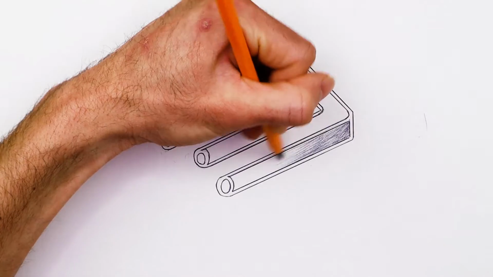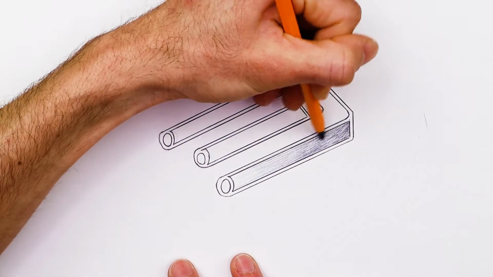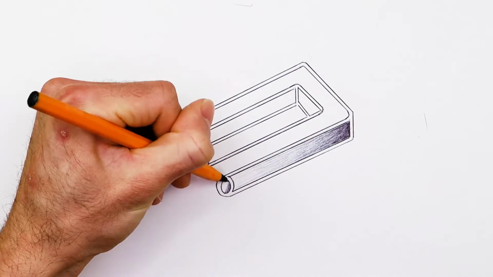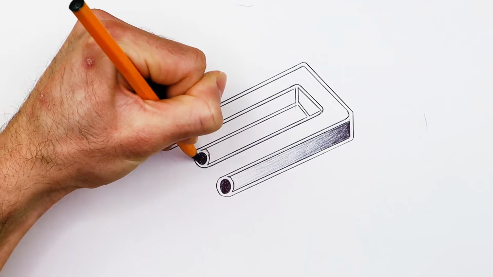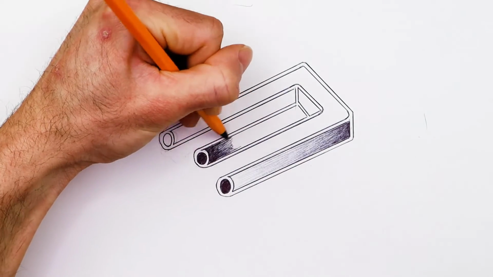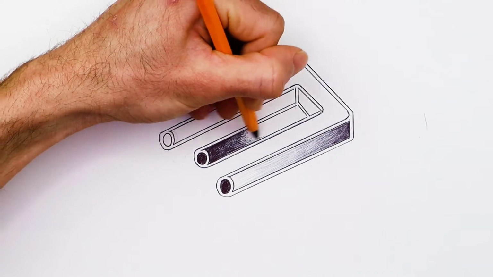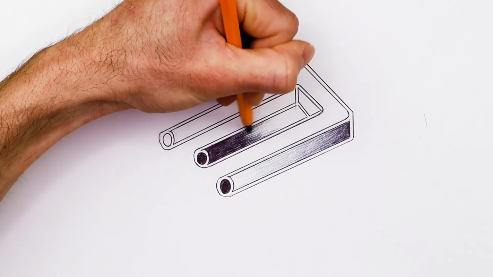And then lastly, we can start to add some shading to the trident. So we can now color the circles at the end of each rod black with our pens, but we can also start to add shading to each rod, creating gradients that flow from dark to light. And this is just going to again emphasize the three-dimensional quality.